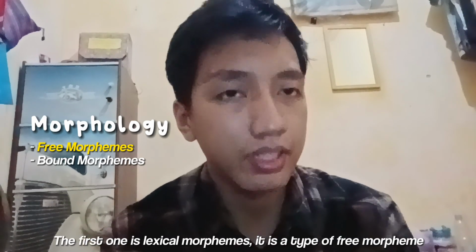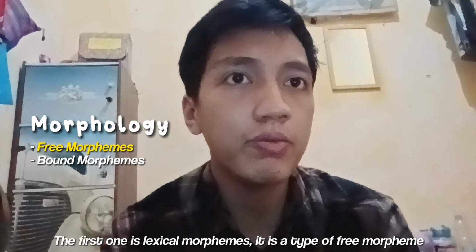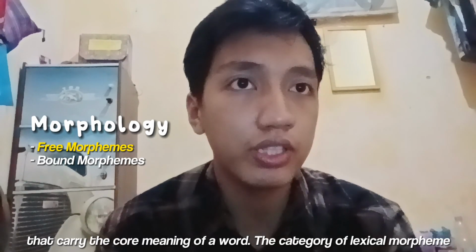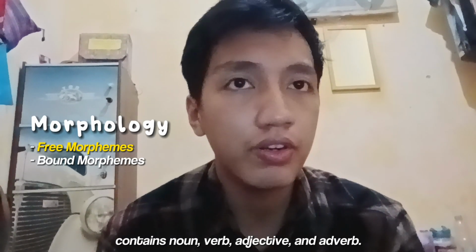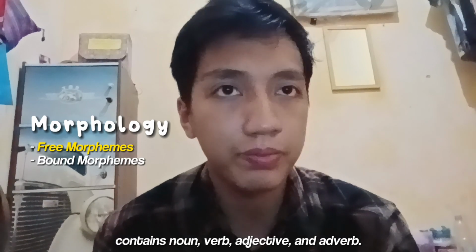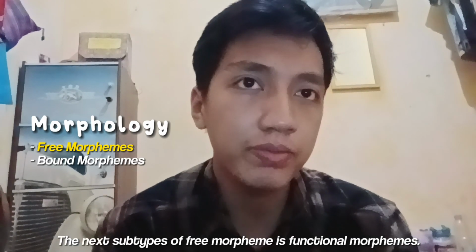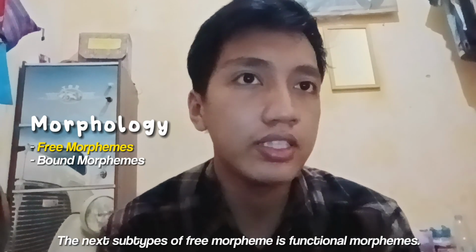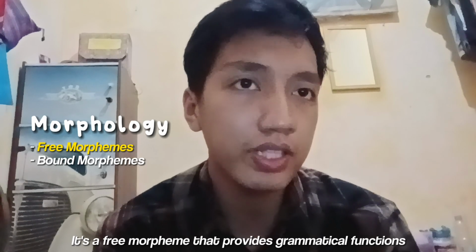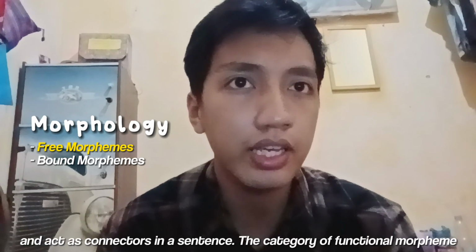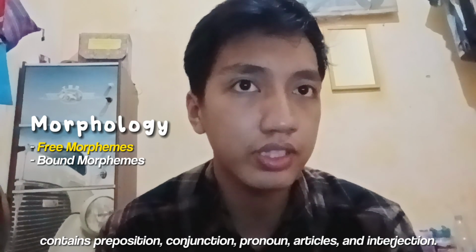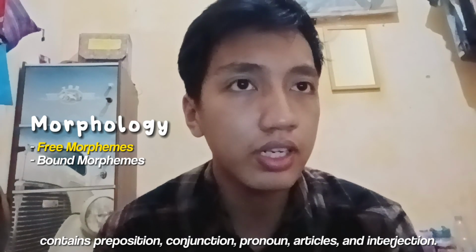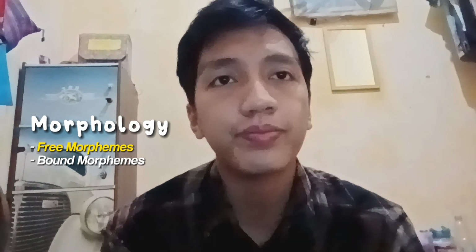The first one is lexical morphemes. It is a type of free morpheme that carries the core meaning of a word. The categories of lexical morphemes are noun, verb, adjective, and adverb. The next subtype of free morpheme is functional morphemes. It's a free morpheme that provides grammatical function and acts as a connector in a sentence. The categories of functional morphemes contain preposition, conjunction, pronoun, articles, and interjection.